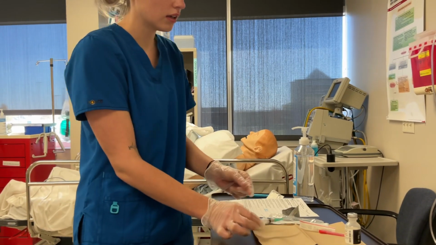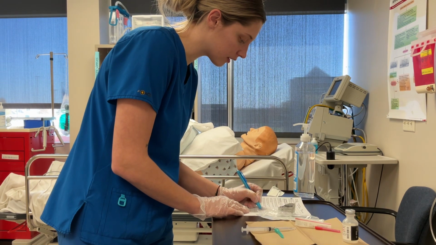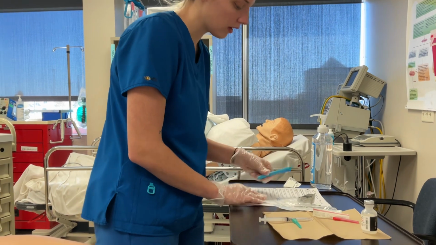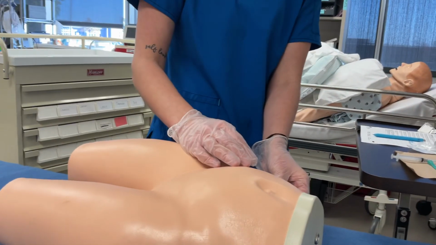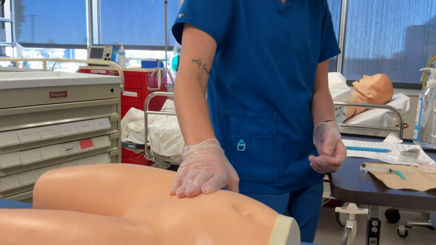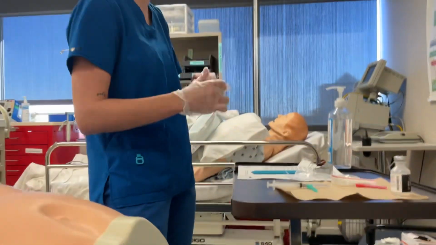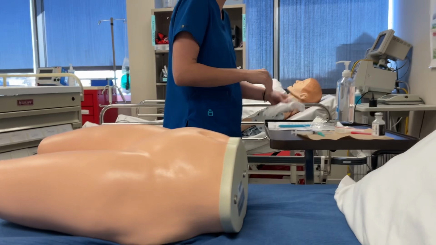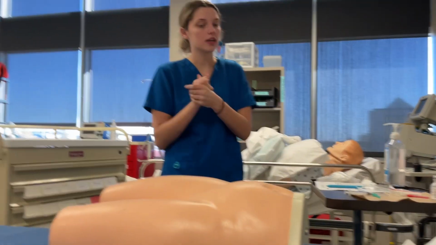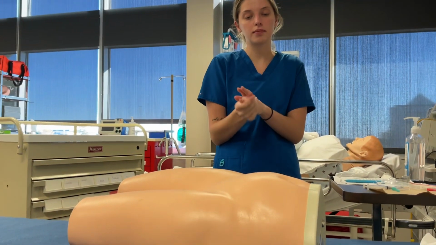Okay. And then I will document on my MAR my initials, the date and the time it was given. Okay. I will apply 2x2 gauze for pressure. I would assess if a Band-Aid is needed. I will take my gloves off. I documented on my MAR, I would document any norms per agency policy. I would reassess in 10 to 30 minutes.